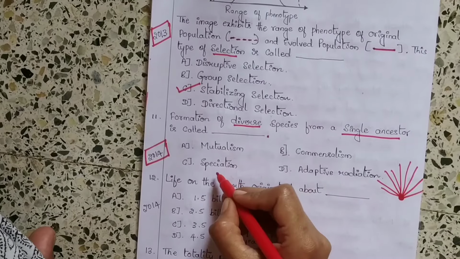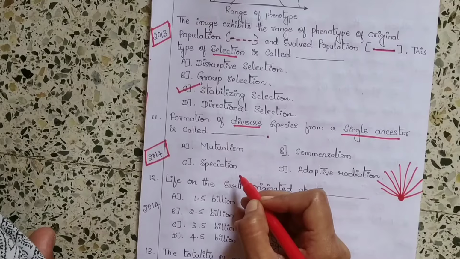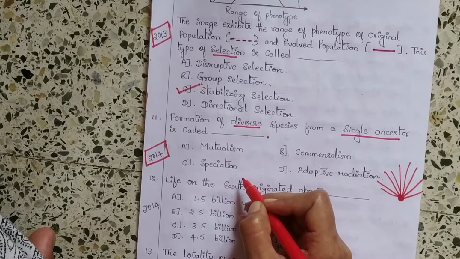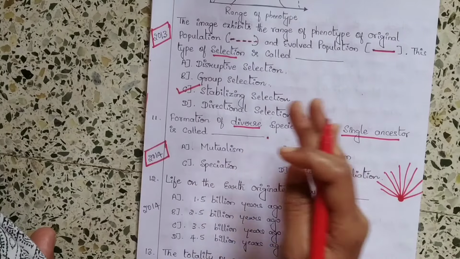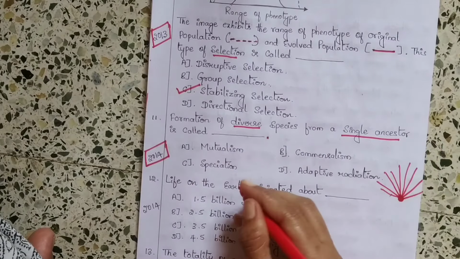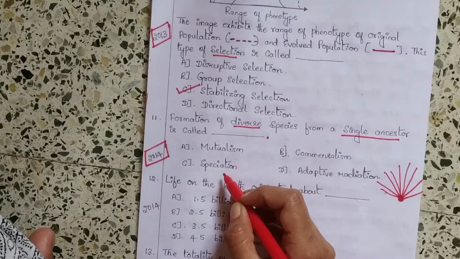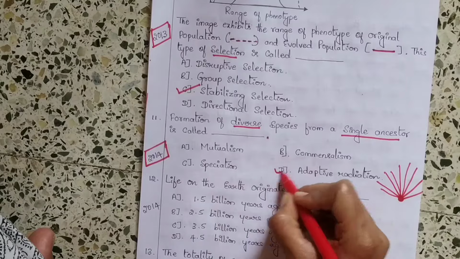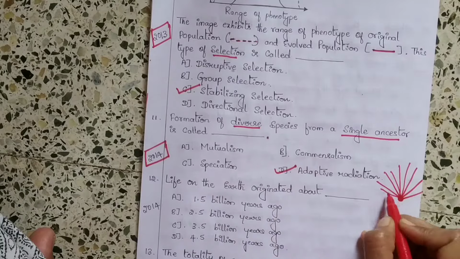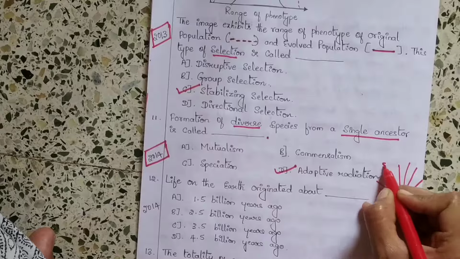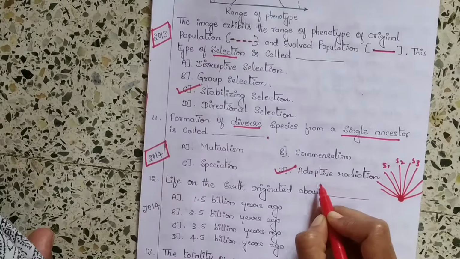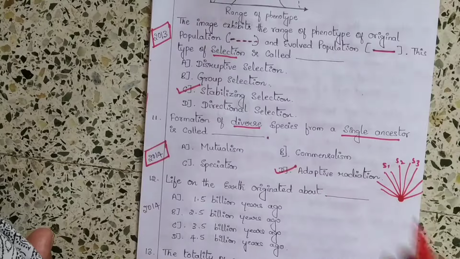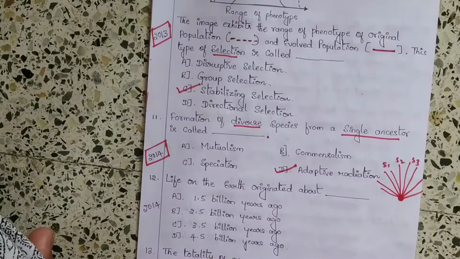Next one is speciation. Speciation is the evolutionary process by which populations evolve to become distinct species. So the answer for this is adaptive radiation, meaning formation of diverse species, species 1, species 2, species 3, from a single ancestor is called adaptive radiation. Let us move on. I hope you understood.